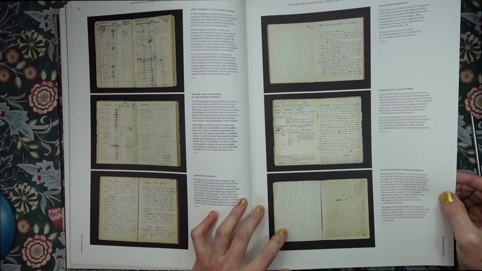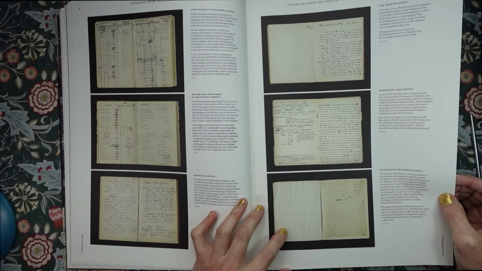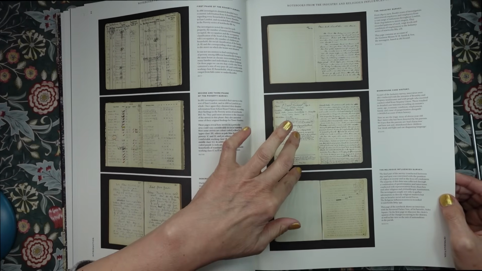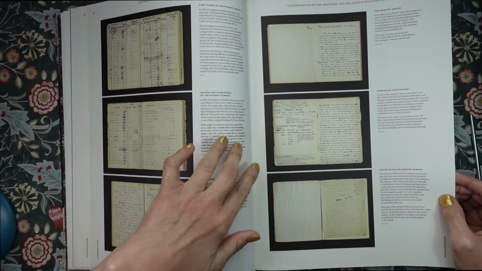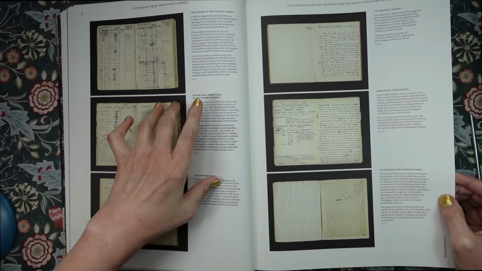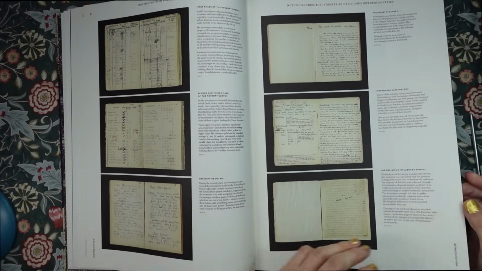So here we have notebooks from the Industry and Religious Influences series on this side, and notebooks from the Poverty series on this side.